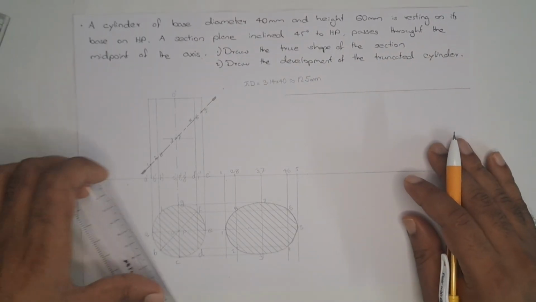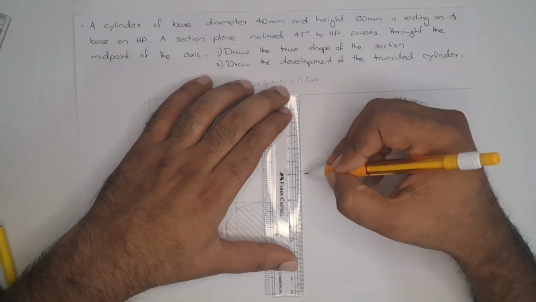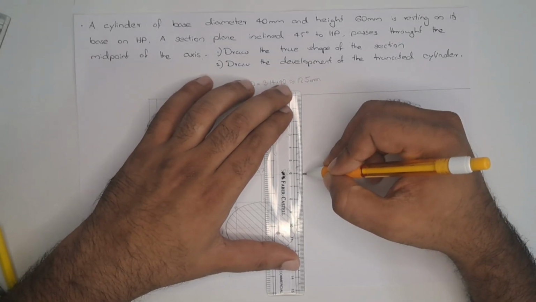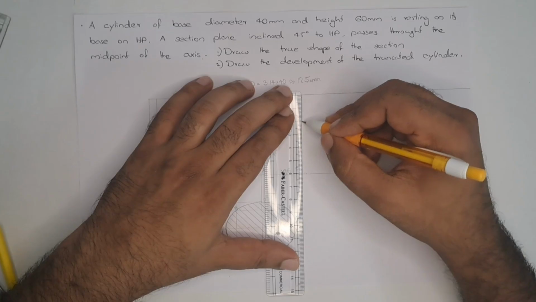So we can take the distance first. At first we can close the height. The height is 6 centimeter.